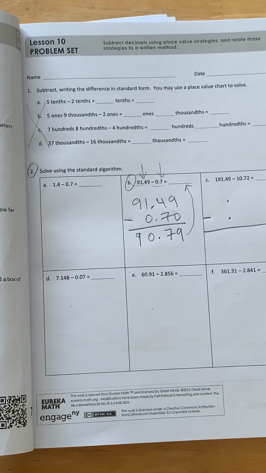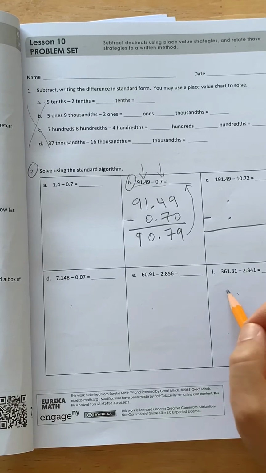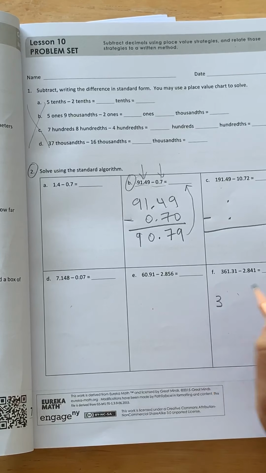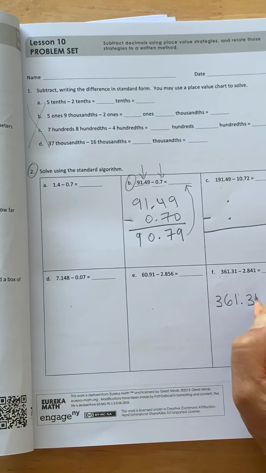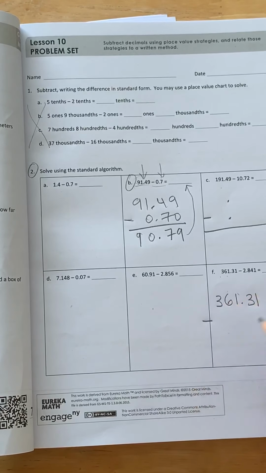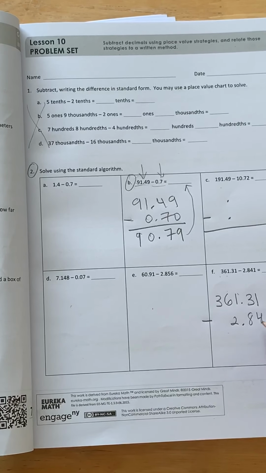All right, let's go ahead and check one of them together. Let's check F. The larger number is 361 and 31 hundredths minus 2 and 841 thousandths. There is nothing above the 1, and I need something above the 1, so I will put a 0.